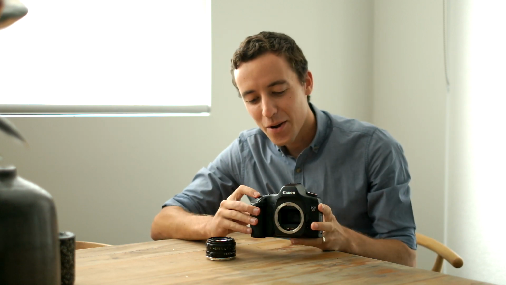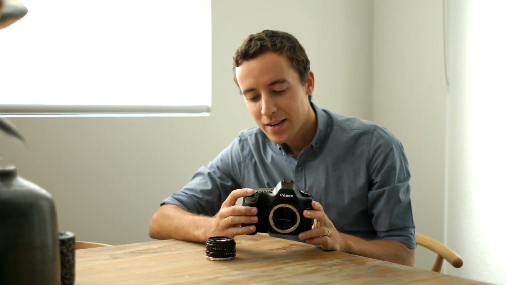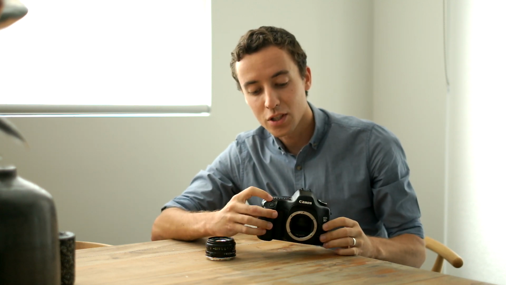All right, so that's the first thing, shutter speed. Now, as you go to a faster shutter speed, it also makes your photo darker, all right? Whereas a long shutter speed, because you're letting in more light for a longer period of time, makes it brighter. Does that make sense?